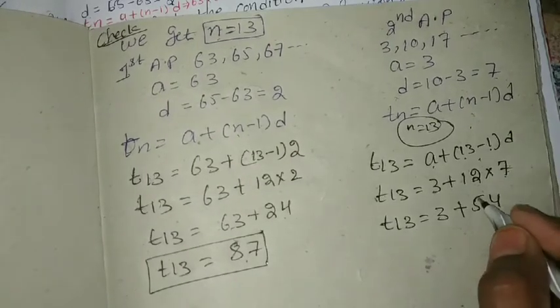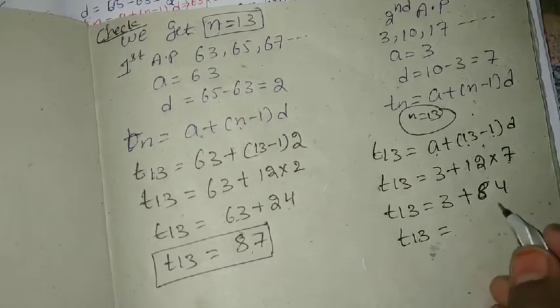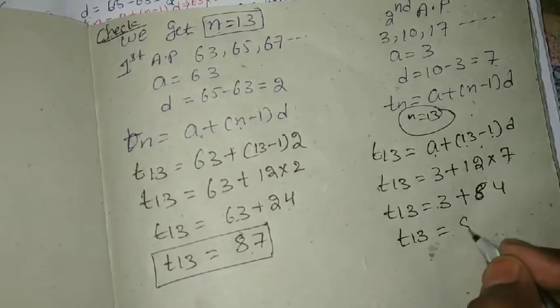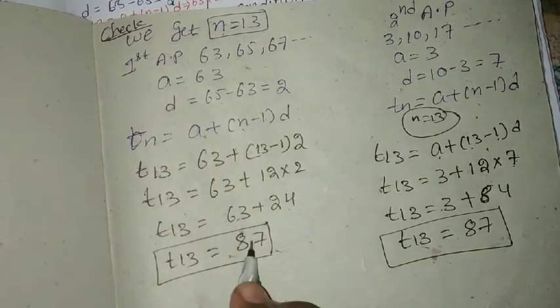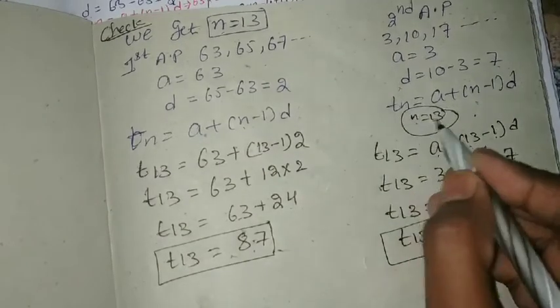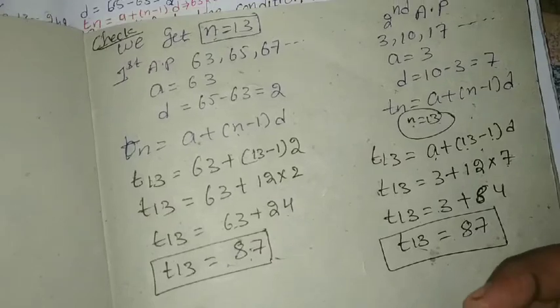Sorry, 84, I forgot. Okay. The 13th term is equal to 84 plus 3, what? 87. See, we are getting the same result here. So n equal to 13 is the perfect result for question number 15.